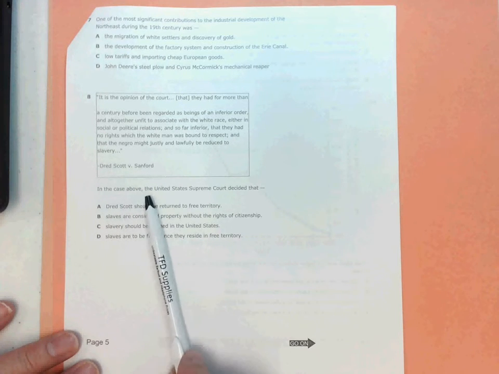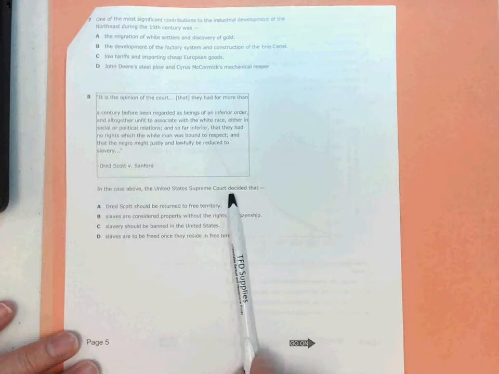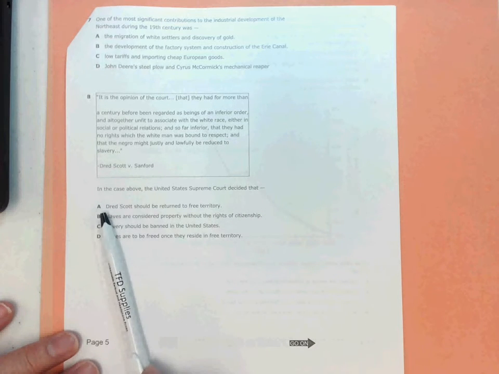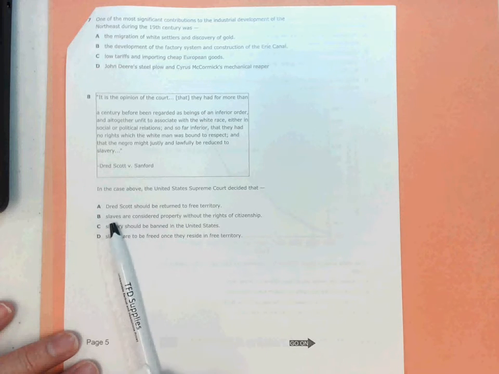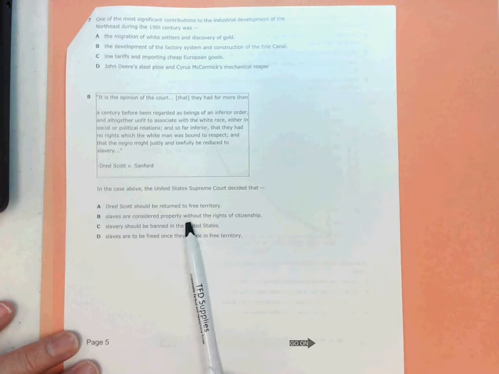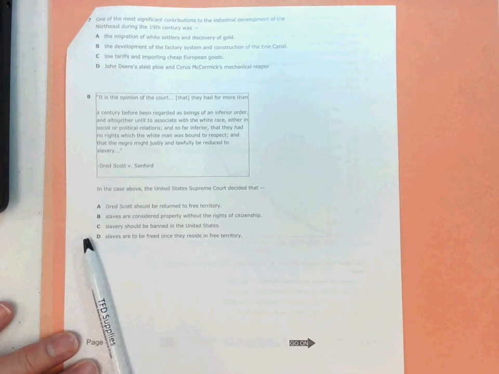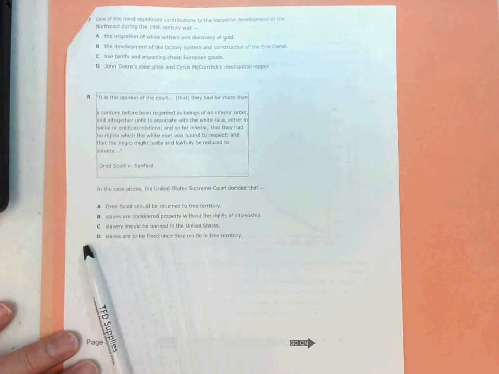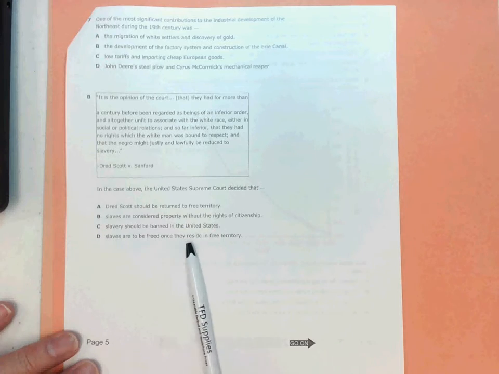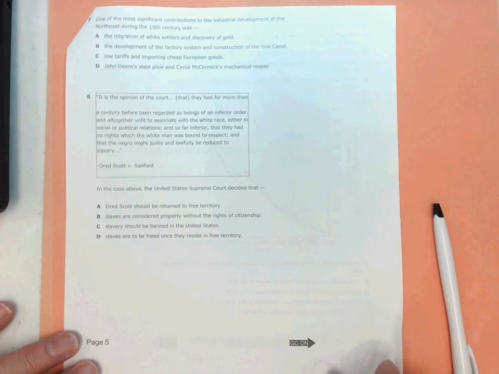In the court case above, the United States Supreme Court decided that A. Dred Scott should be returned to the free territory. B. Slaves are considered property without the rights of citizenship. C. Slavery should be banned in the United States. D. Slaves are to be freed once they reside in a free territory.